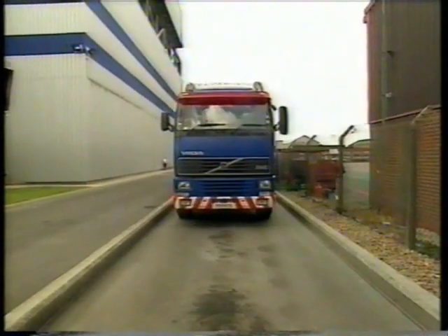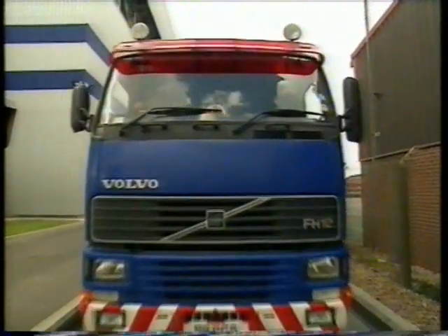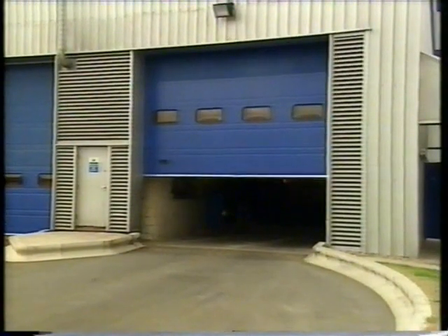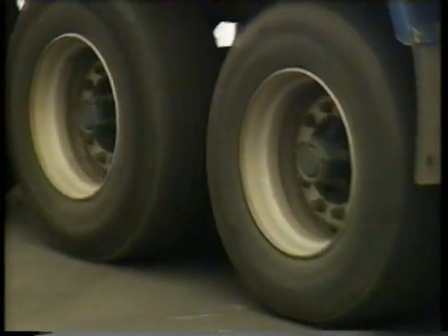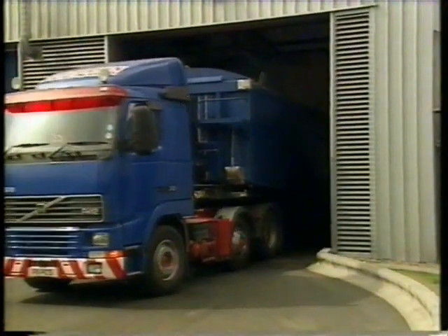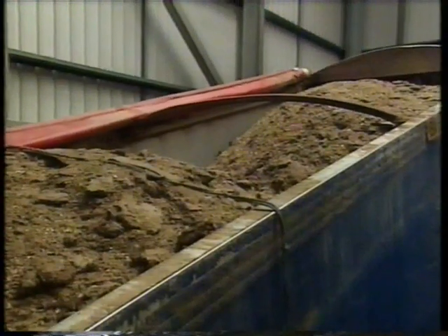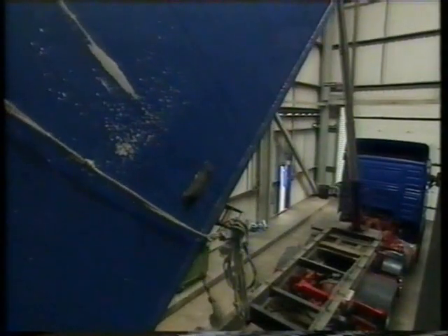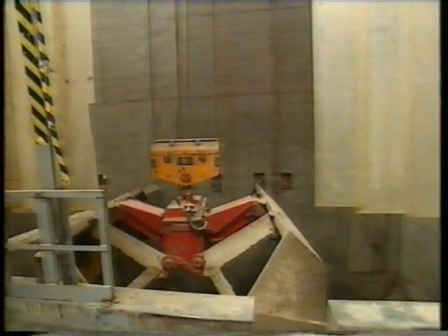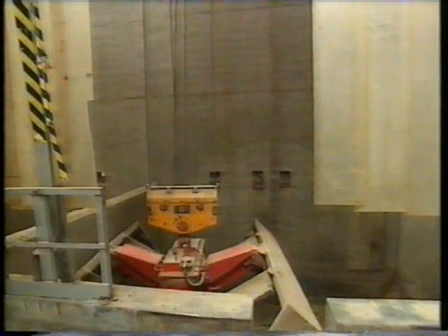The chicken litter is a byproduct of the poultry industry, and it arrives by the lorry load from local farms. It contains wood shavings, straw and chicken droppings. From here, it's picked up by a crane and transported towards the furnace. The temperature inside is an incredible 850 Celsius.